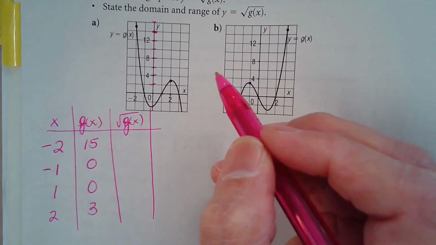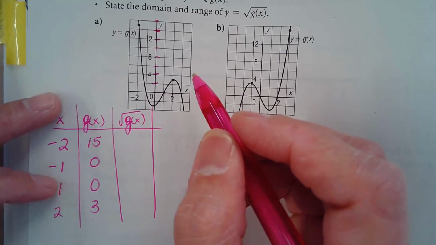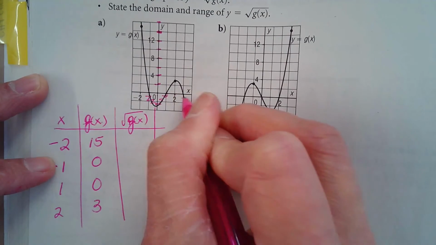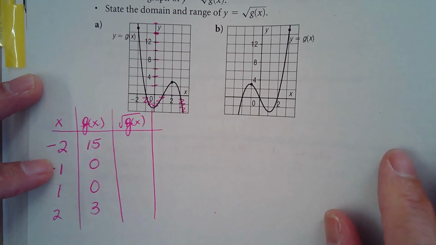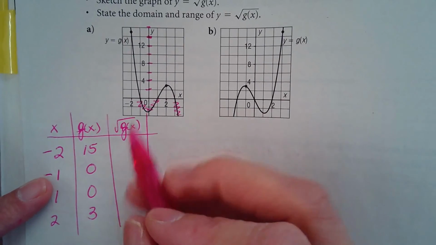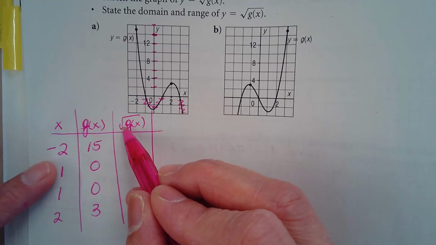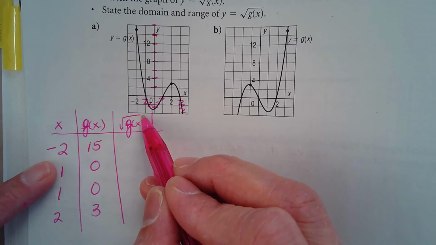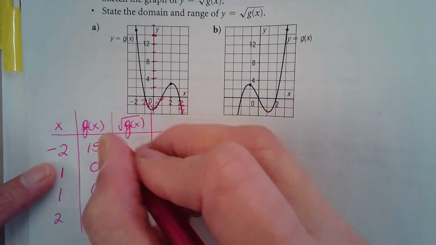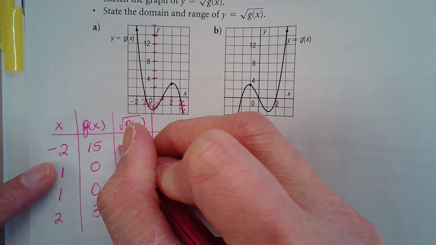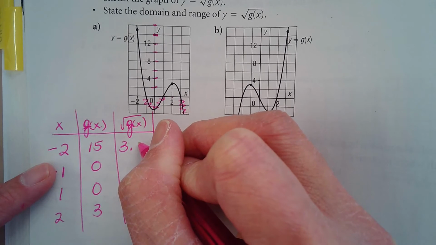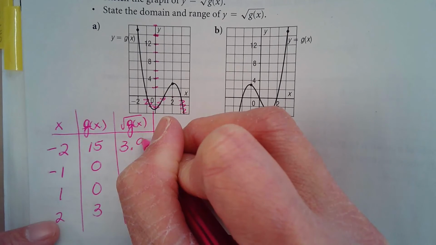Okay, good. Now, it's very interesting that you didn't even pick any point in here. Anything below, you cannot take the square root of, right? So scratch that off. So over here, what are we going to do? We're going to take the square root of g of x. So square root of 15. What's the square root of 15? It's going to be 3.9? Yes.